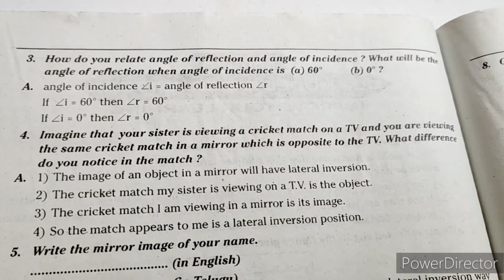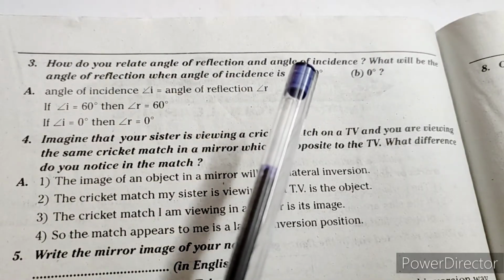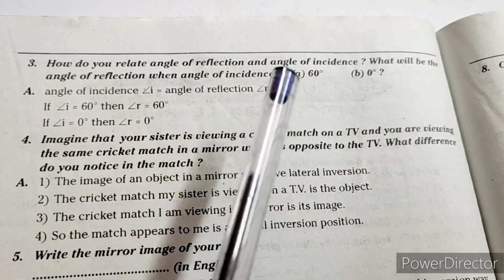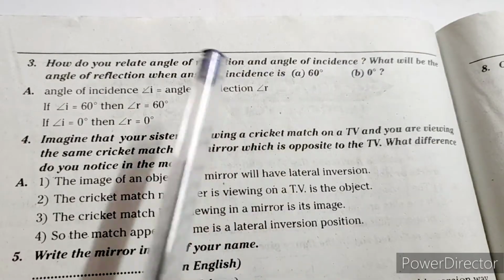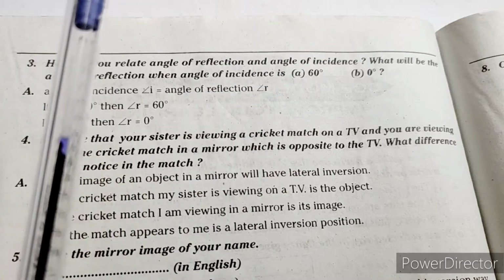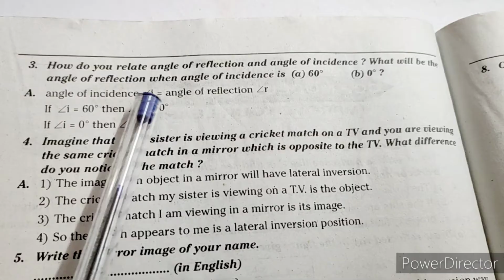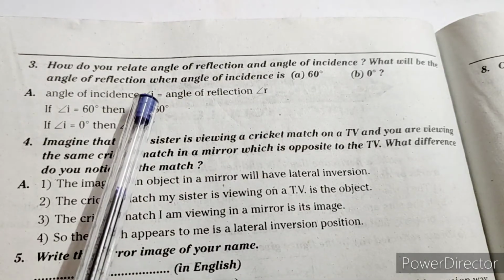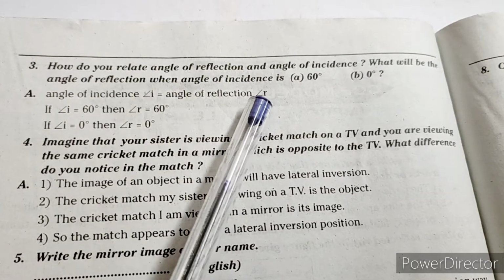Third one. How do you relate angle of reflection and angle of incidence? What will be the angle of reflection when angle of incidence is (a) 60 degrees, (b) 0 degrees? Okay, already we have seen angle of incidence will be equal to angle of reflection. See, angle of incidence equals angle of reflection. You know the representation, right? This is incidence angle I. This is angle R, angle of reflection.